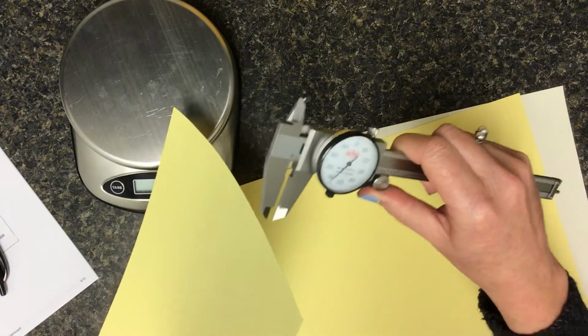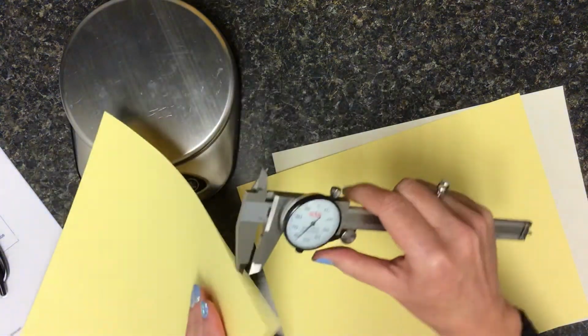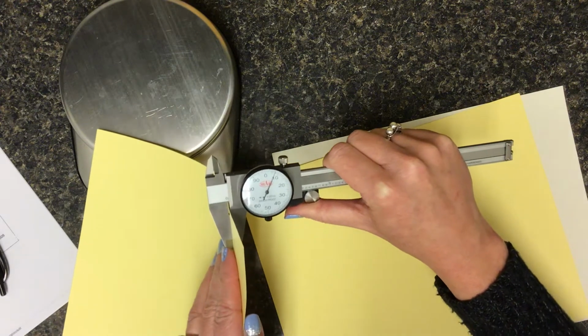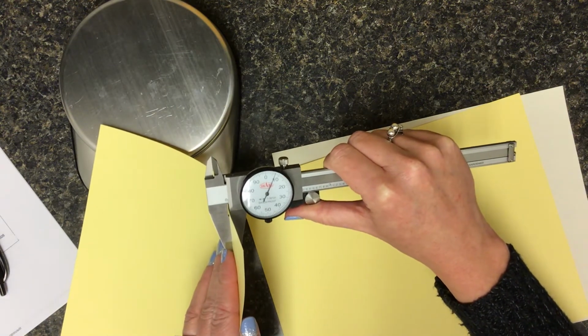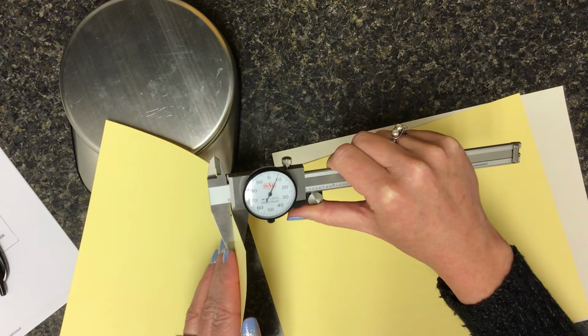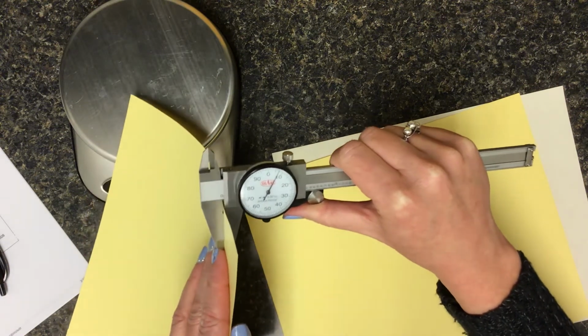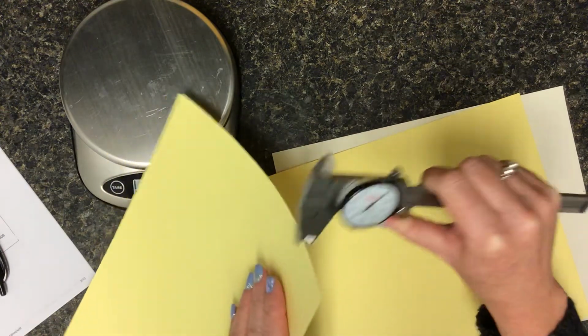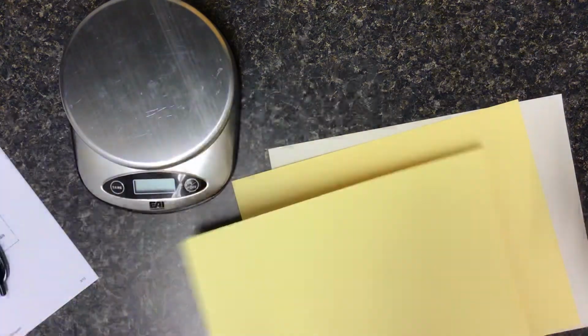This is a piece of cardstock, and if I put it into this caliper, it comes out as 0.007 of an inch thick. That's what that says. 0.007 for this cardstock.